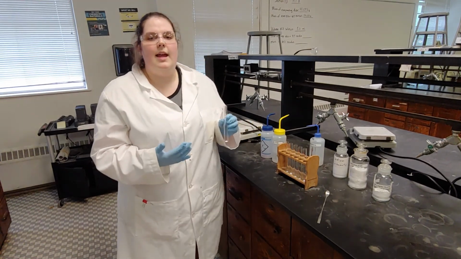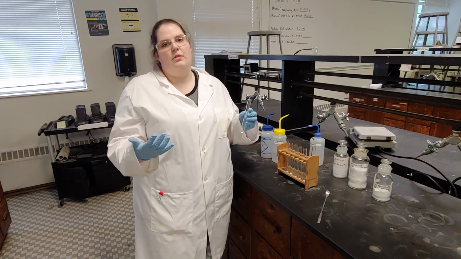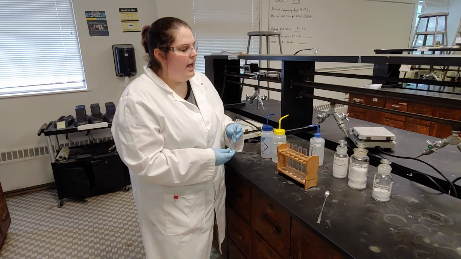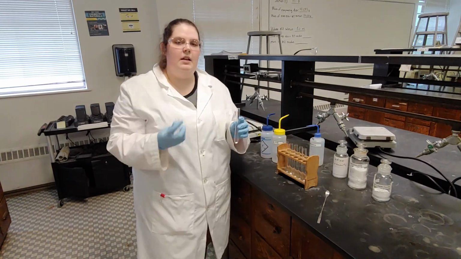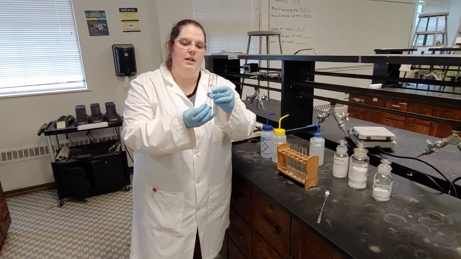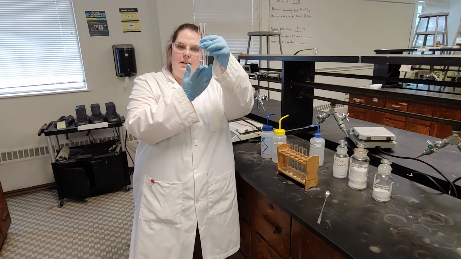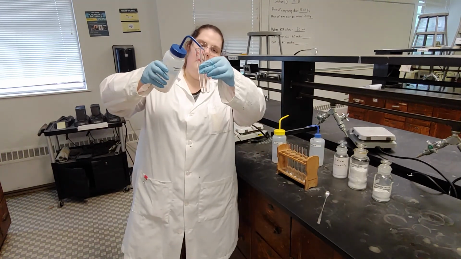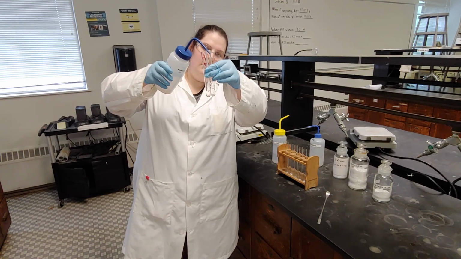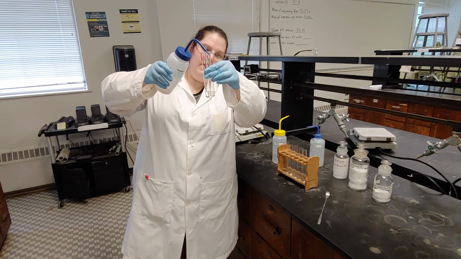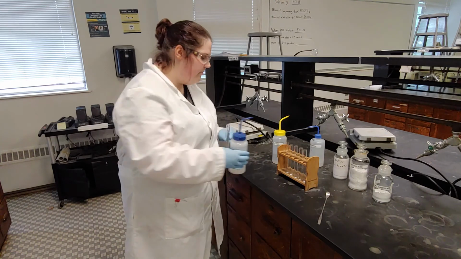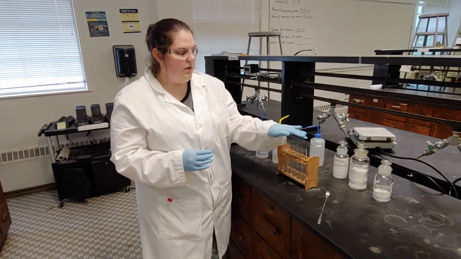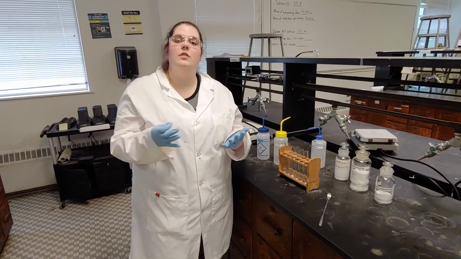Now this is a qualitative lab. That means the numbers don't really matter. So when I measured out 0.1 grams, I kind of estimated it. We're also going to estimate liquids so that we don't have to use a graduated cylinder. I know that this is 3 milliliters of water, so I'm going to fill up my test tube here with about 3 milliliters of water. I'm going to do that for the first 3, and then the next 3 I'm going to fill with 3 milliliters of toluene.